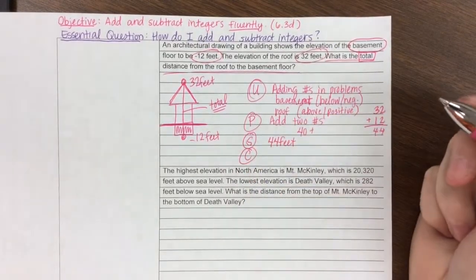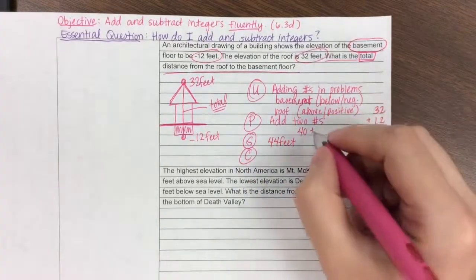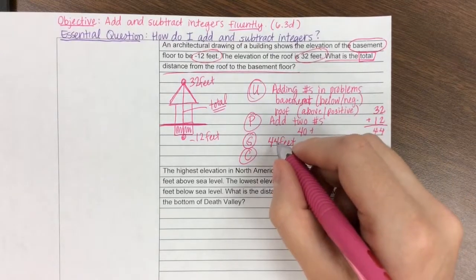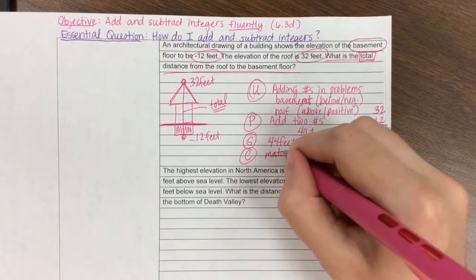Now the check, I know a lot of you guys struggle with. Earlier I estimated that it was going to be a little more than 40, and I see my answer is, so it matches my estimation.